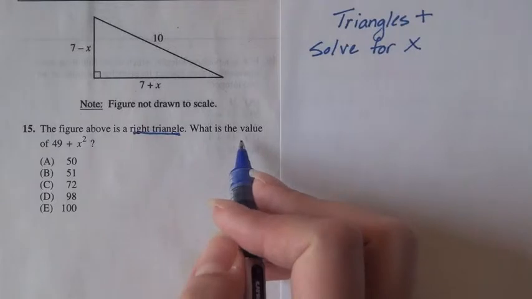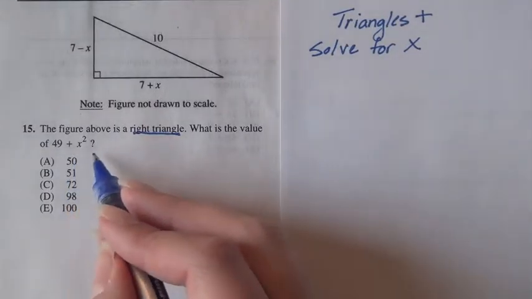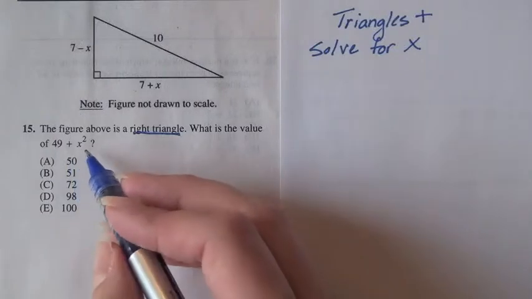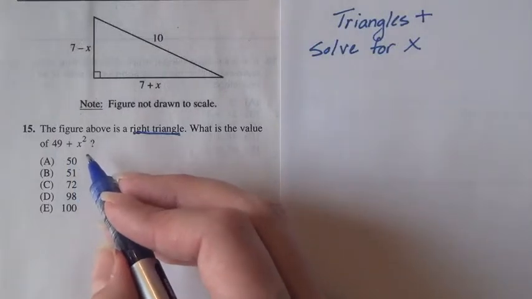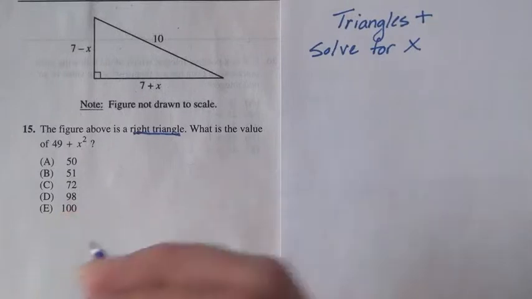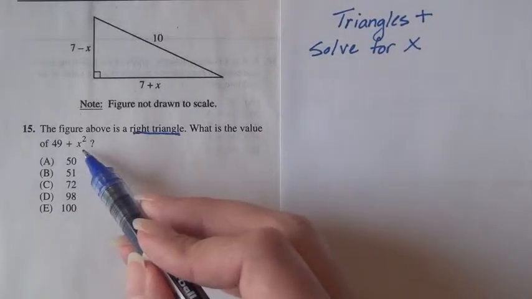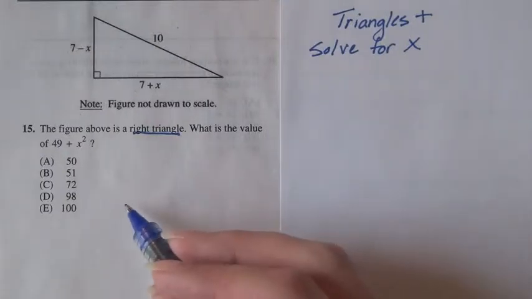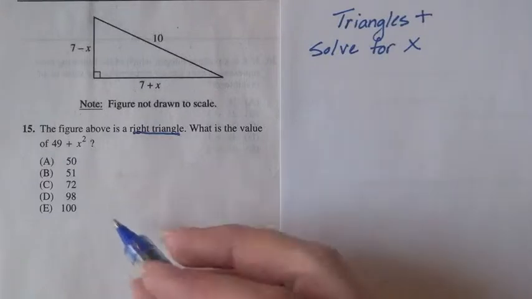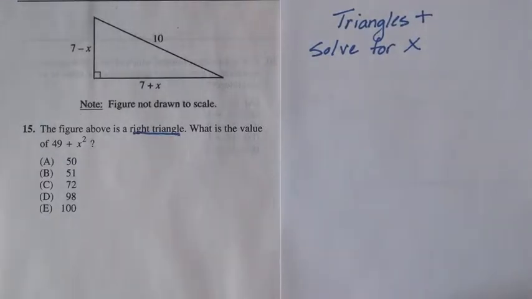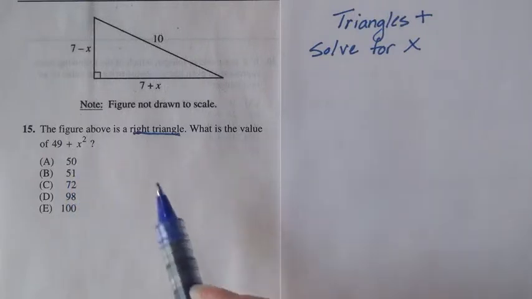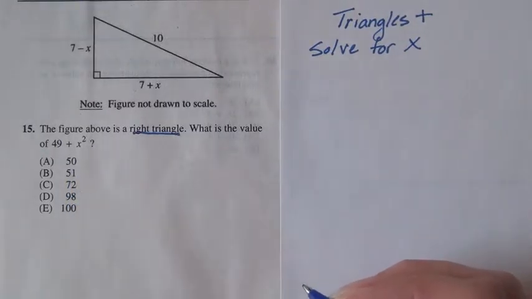Whenever you're solving for a value that looks kind of strange, not just a plain x or y, but something like a quantity 49 plus x squared, it's a really good indication that somewhere in your quest to solve for x, you're going to come across this quantity 49 plus x squared, and it'll just fall out somewhere. So even if it's difficult to solve for x itself, you should be able to solve for this quantity. As you're going along solving for x, make sure that you keep your eyes peeled for something that looks like 49 plus x squared.